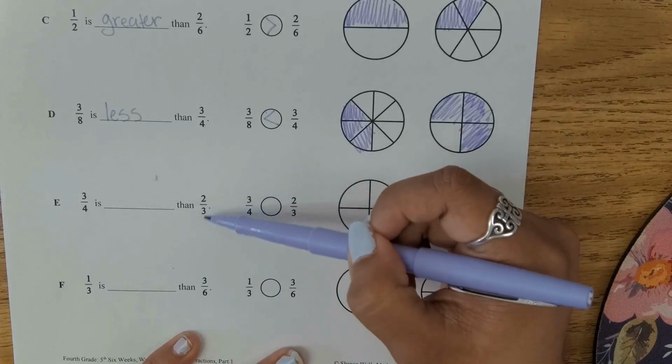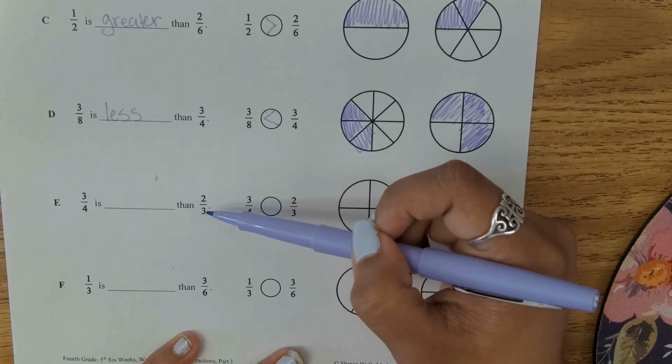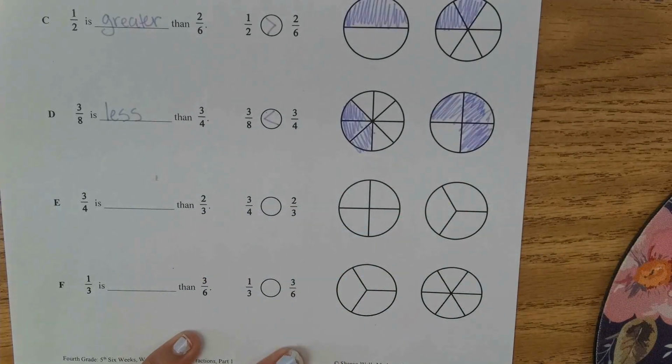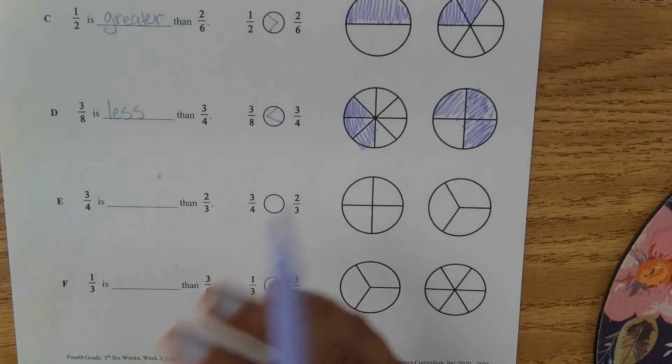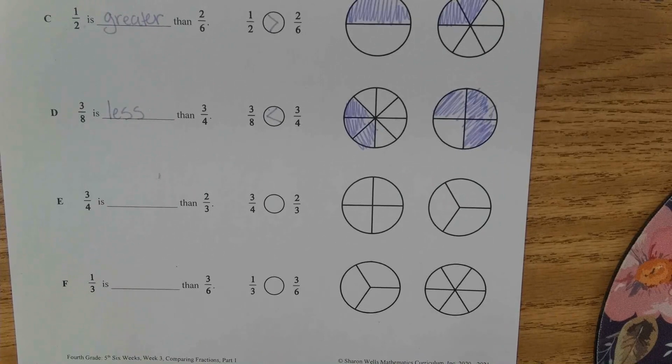Here as well, I have 2/3. If I have a pizza, I ate 2 slices and I still have 1 slice left. Now, if in both of them, I only need 1 slice left to eat the pizza, does that mean they're equal? No. So what do you think this is going to depend on? This is going to depend on how big the slices are.